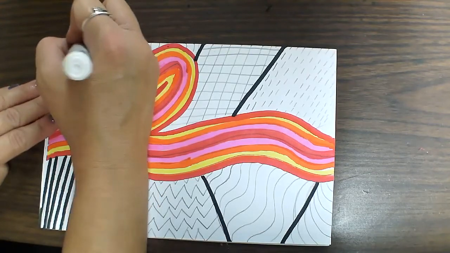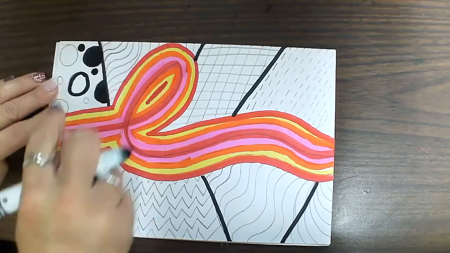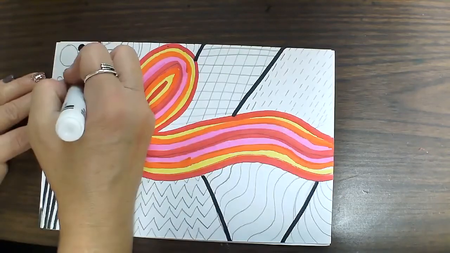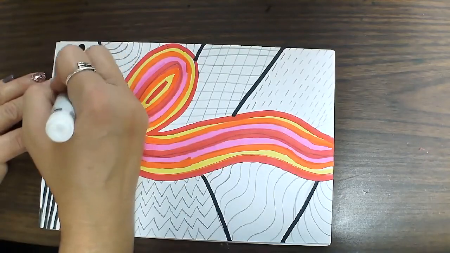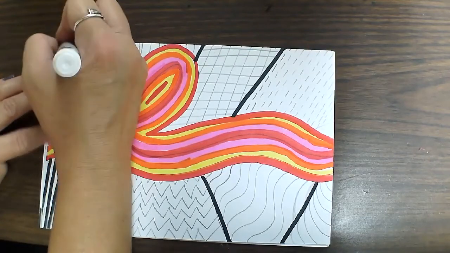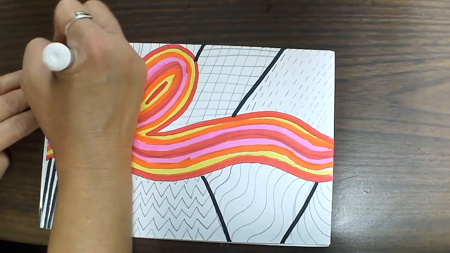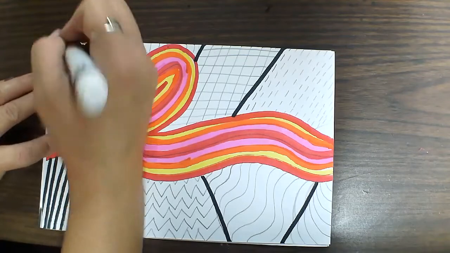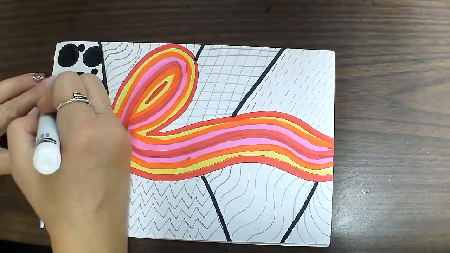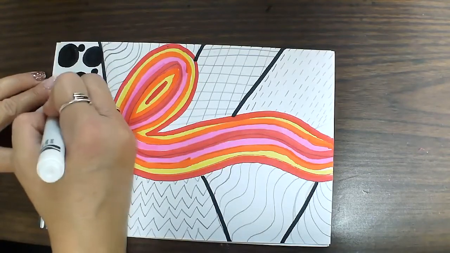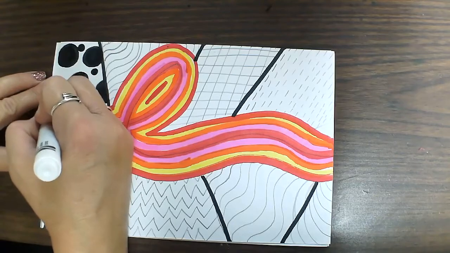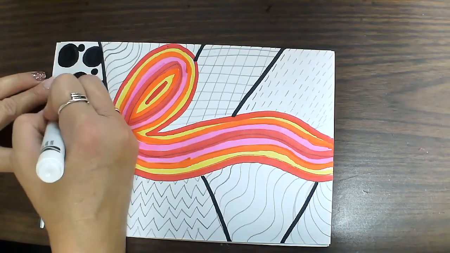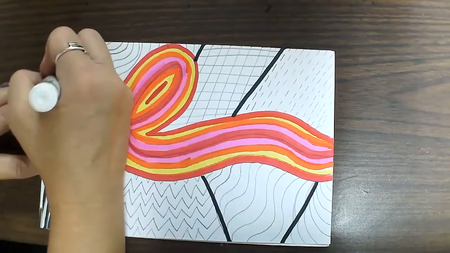The reason for this is that we want to draw attention to our line of movement here and not necessarily our background. So our line of movement is in bright colors. You can tell that it's moving, and our background is in black and white to draw attention to the line in the center.